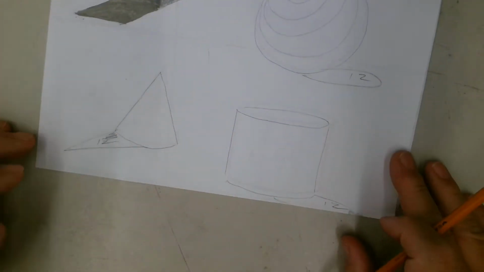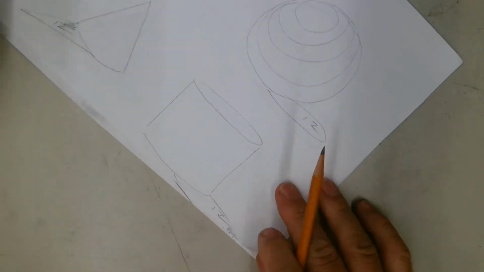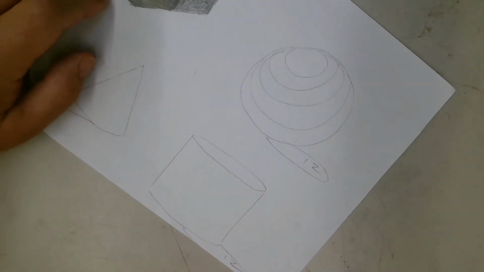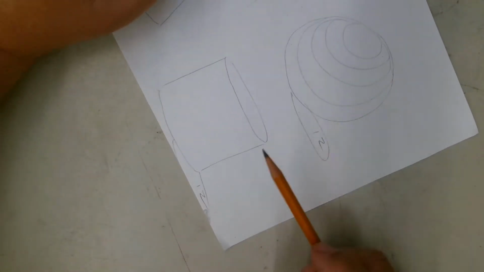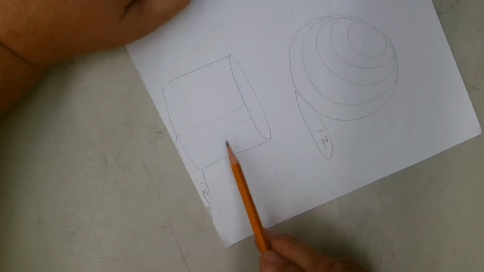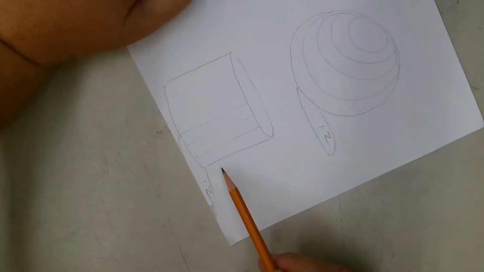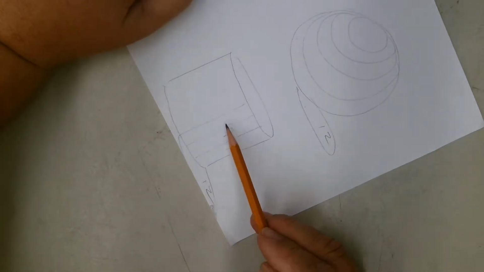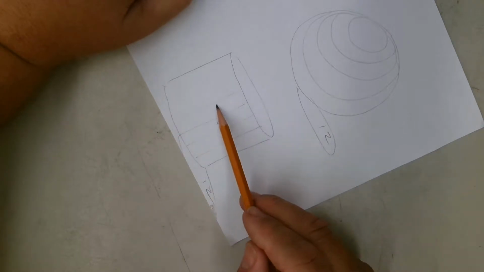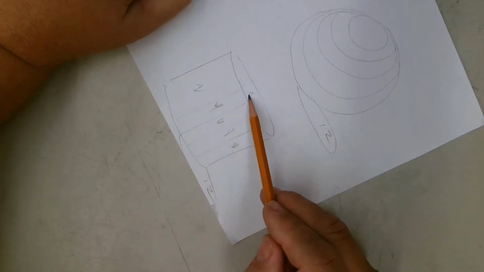Now the next simplest one to do, I think, is the cylinder, and we don't need this sheet anymore. We'll get rid of that. Because what you have to do is the cylinder, the color starts right here, and I'm going to draw it in like there's bands of color. And in the handout, it's 10, 8, 6, and then some 4, and then some 2, and some 2 up on top.